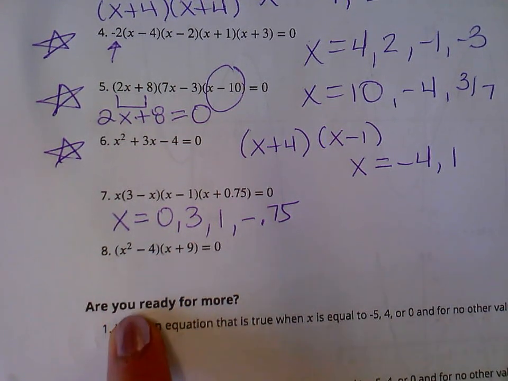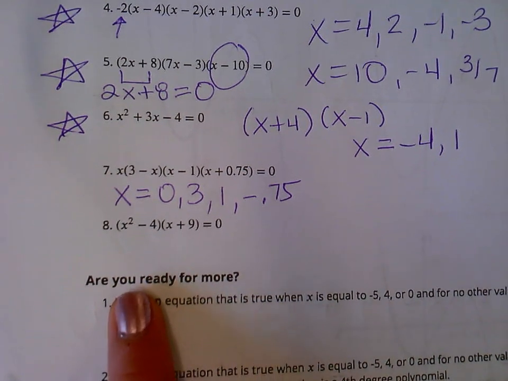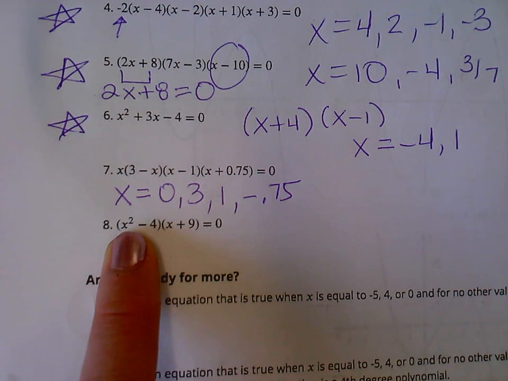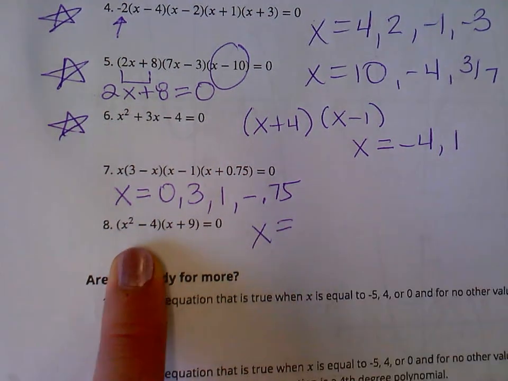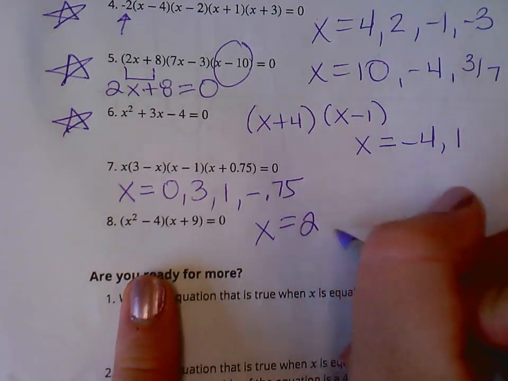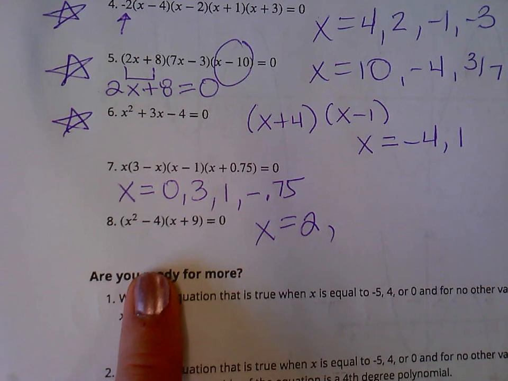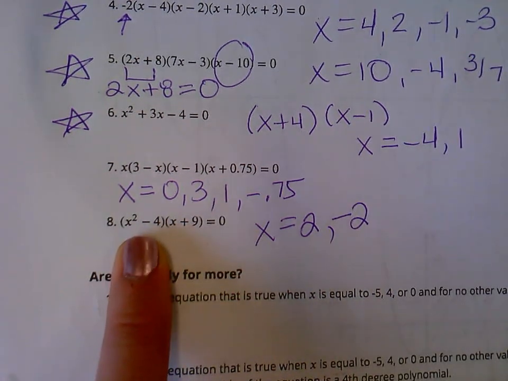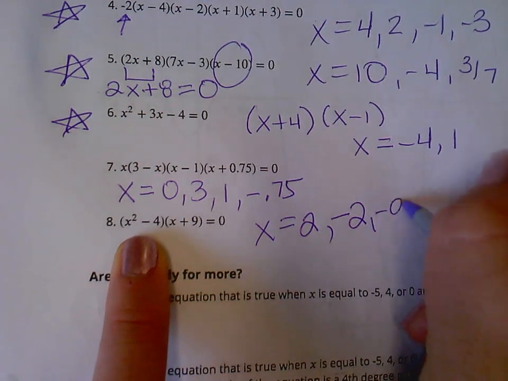This is another good example of what to look out for. X squared minus 4. Did anyone do that in their head, or what did you get for your answers? 2 is one of the correct answers. What's another answer? -2. Why does this quadratic have 2 different answers? I'm also going to put -9 so I don't forget.